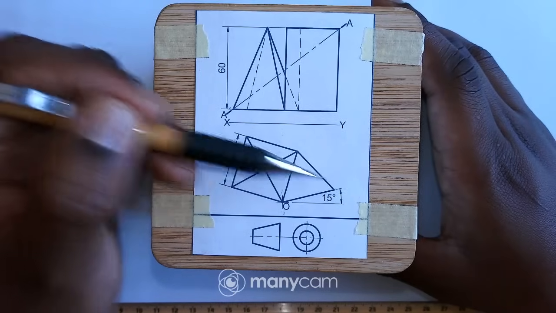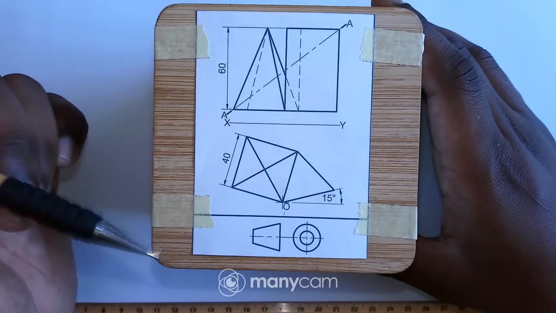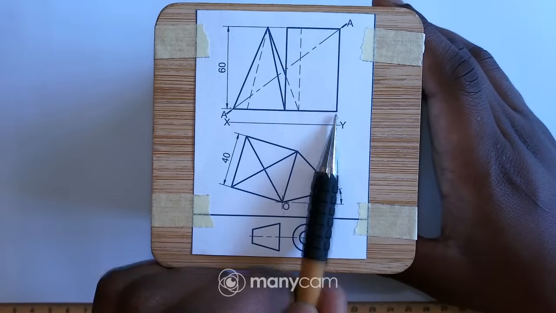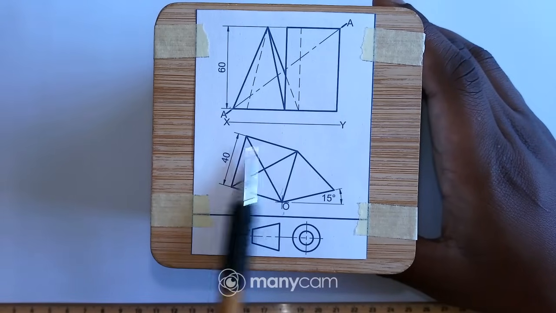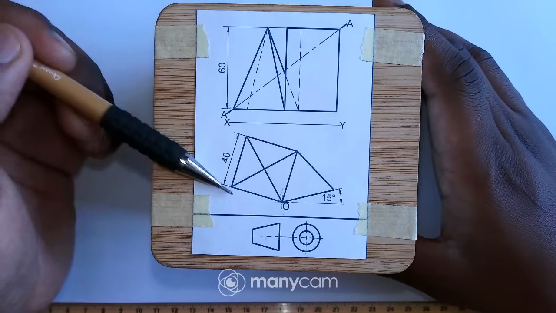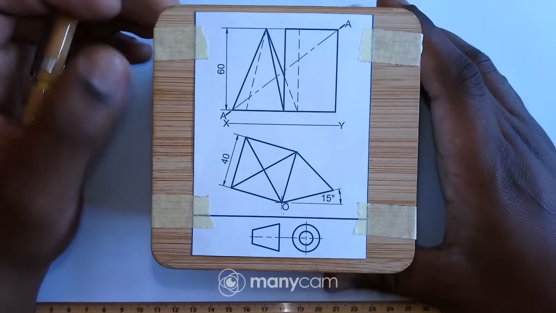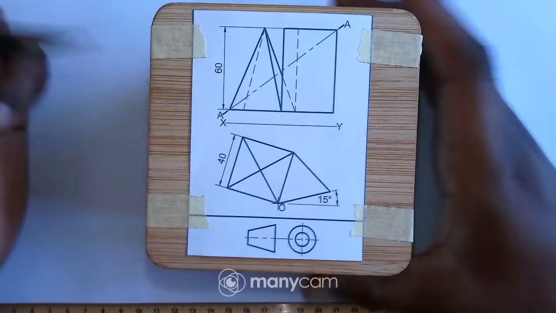So that means even the sides of the triangle there, it's 40, right? But we are not given the distance from this point to that point, right? So that means we have to draw the top view first so that we can project all the points up to this section, right? Okay, so now obviously we have the starting point there on our answer space there.